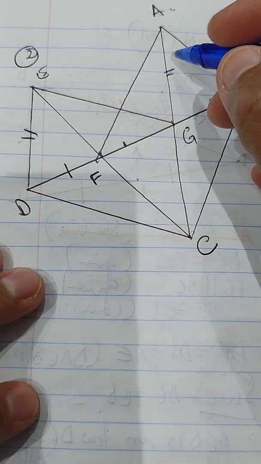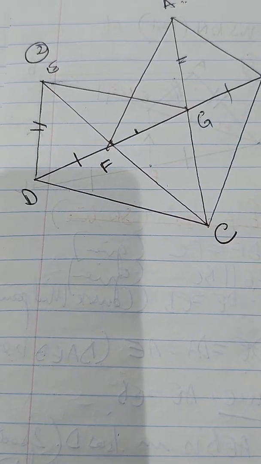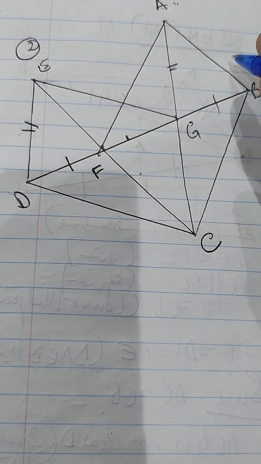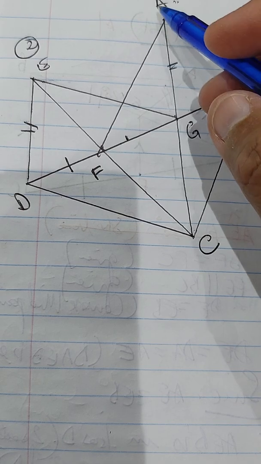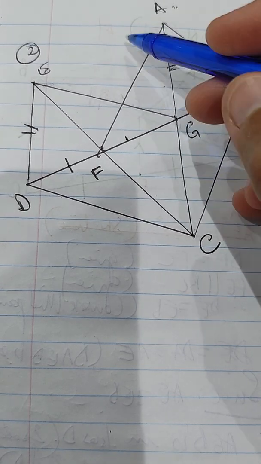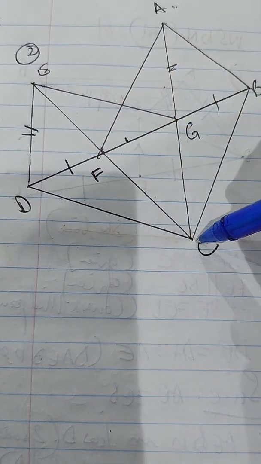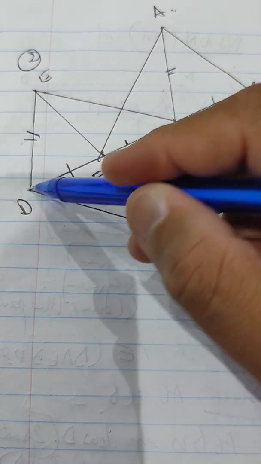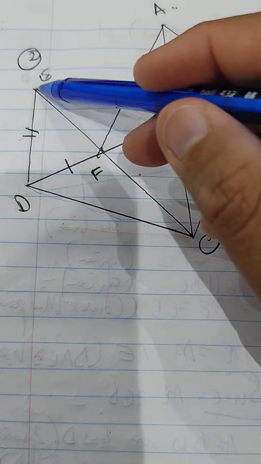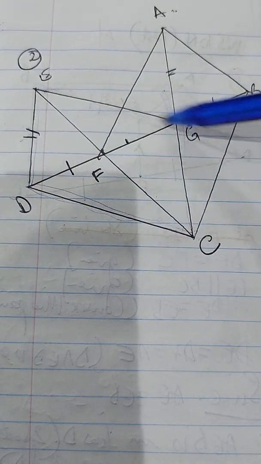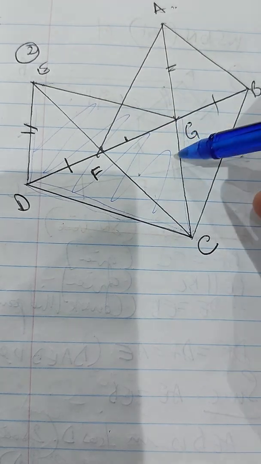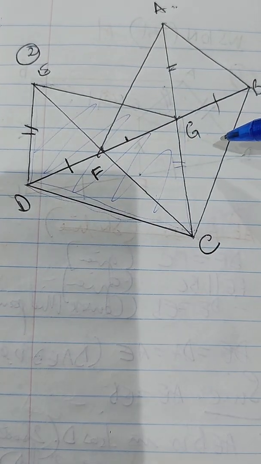Okay, now we're looking at number 2. In number 2, we are told that EDCG is a parallelogram, which means to say that this marking and this marking will be the same marking.